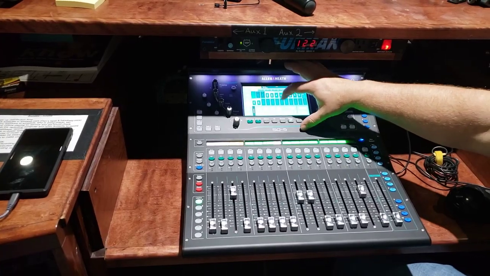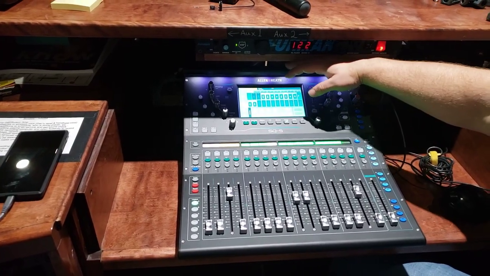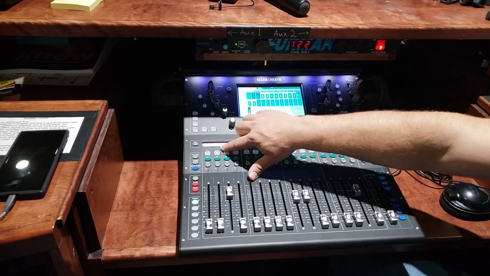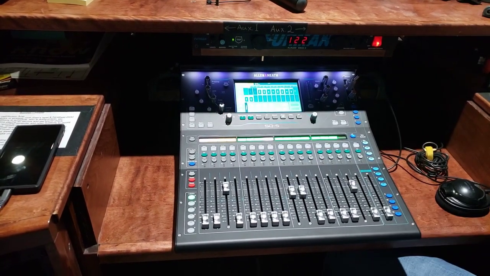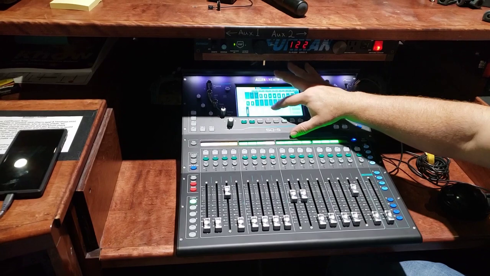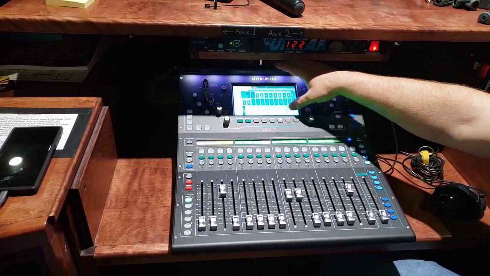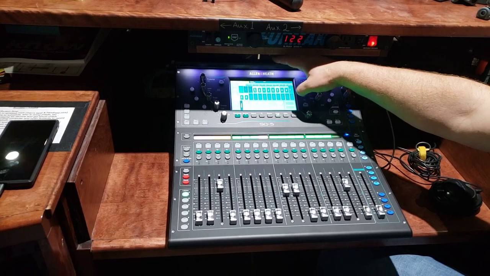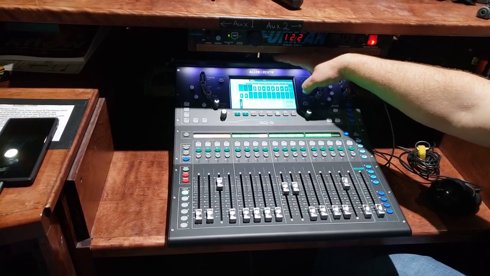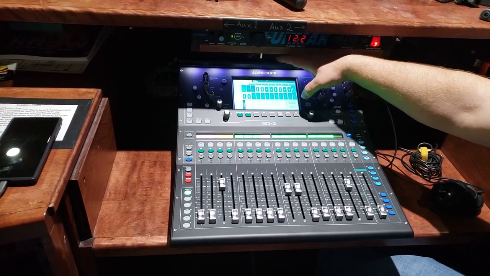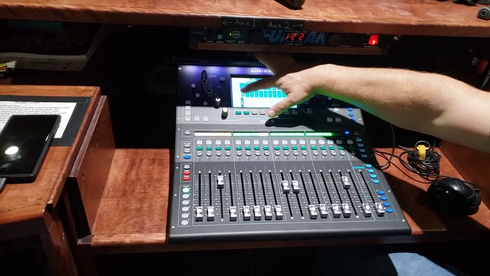If you gang these and set just EQ, anything you do on the EQ on one of them will automatically copy over to the second one. It's a very, very rarely used feature. It's there. Since you have different kinds of mics, probably won't use it for that. That was just an example.